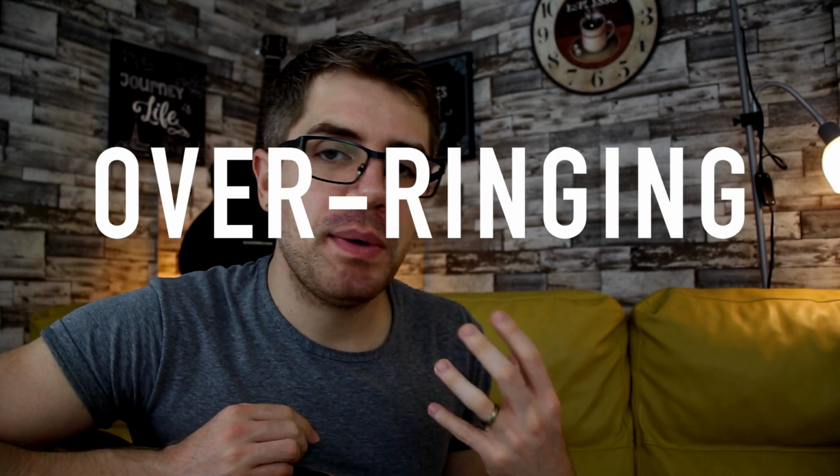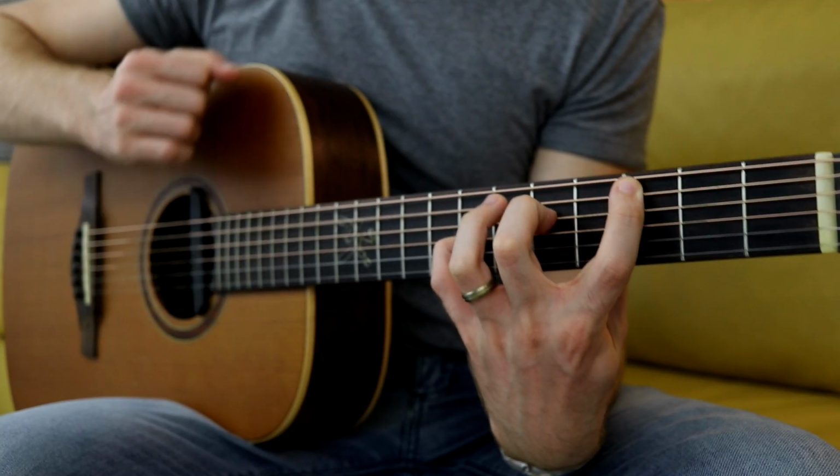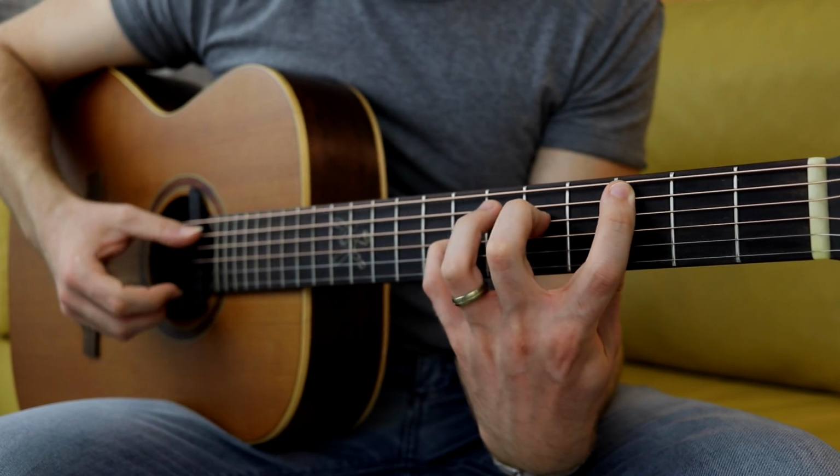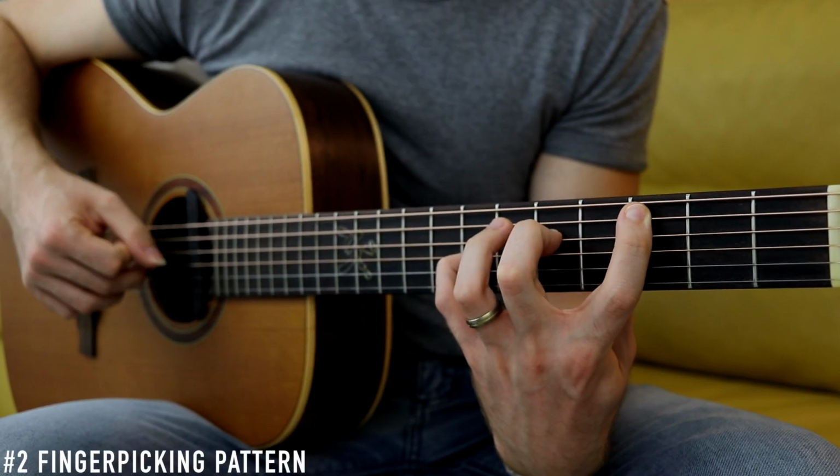One of the most important things about these chords is the over-ringing technique. You want to basically put the chord down and let it ring out. You don't really want to move that much. And at the same time, you want to play the chords with this fingerpicking pattern.